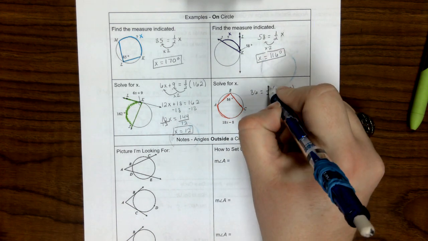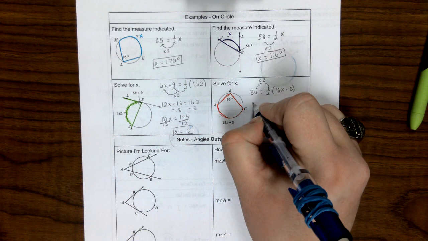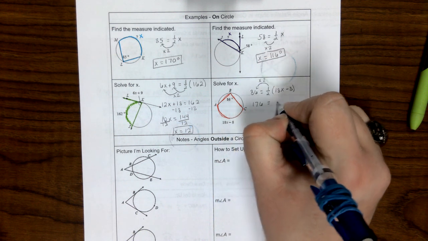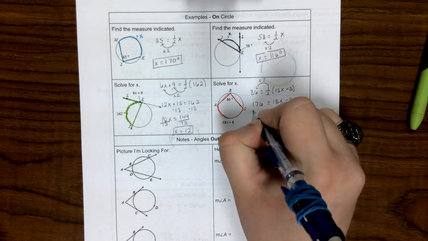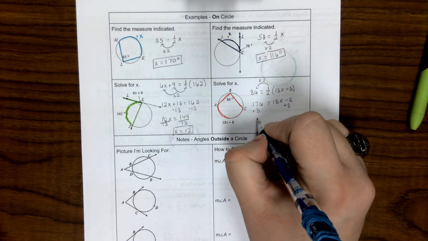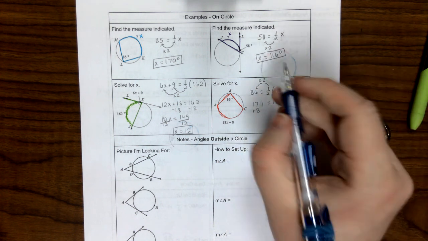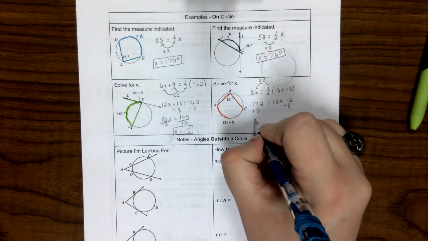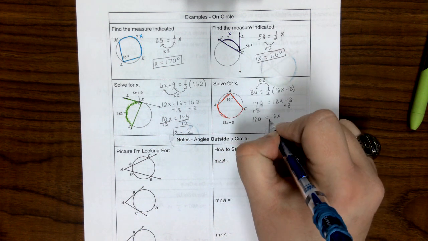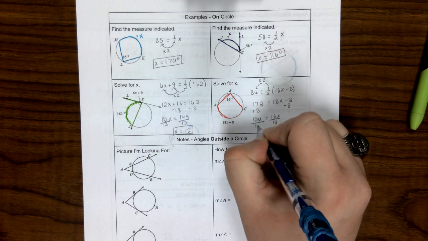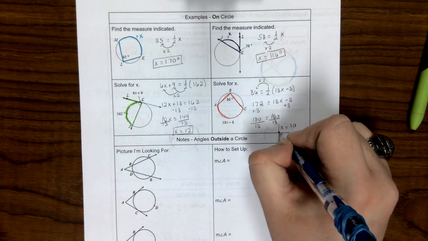So again, double the other side. 172 equals 18x minus 8. Now I'm going to add 8. It's not 176, my bad. It's 172 plus 8. So then I get 180 equals 18x. Divide by 18. X is going to be 10.